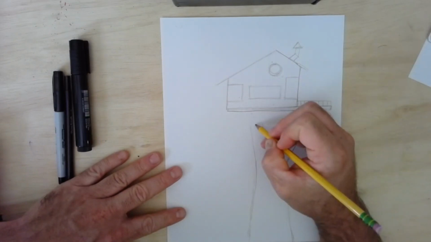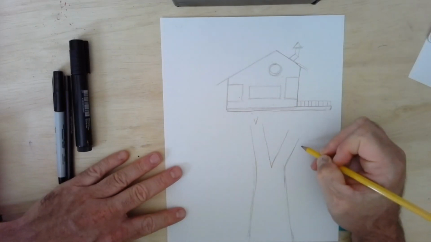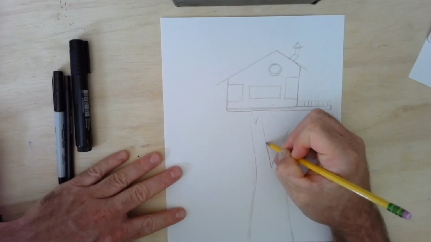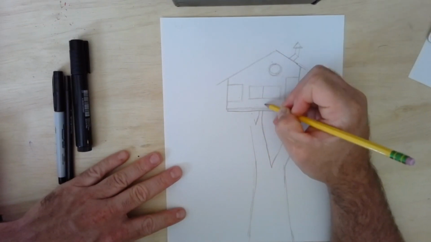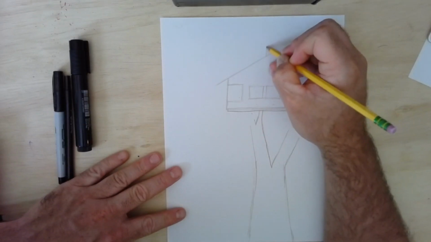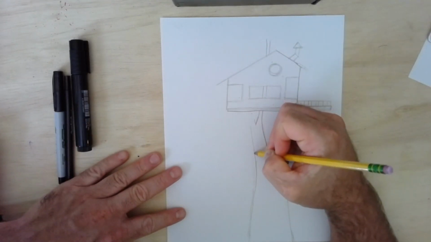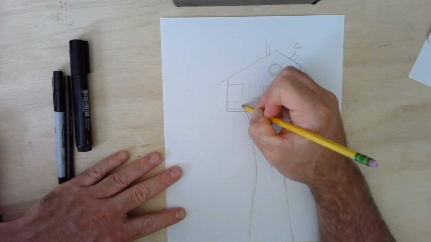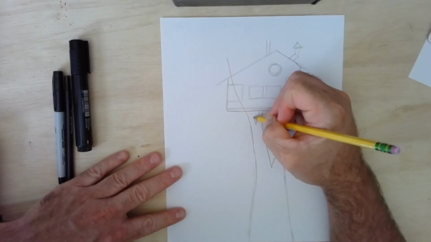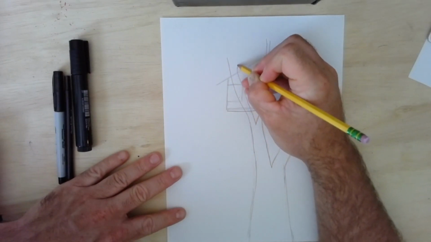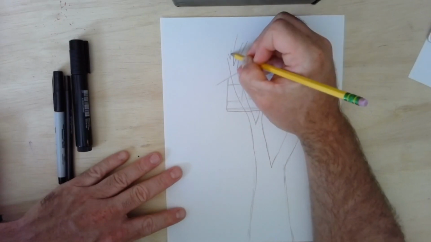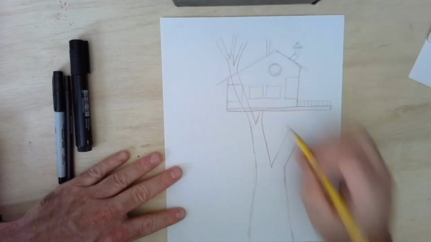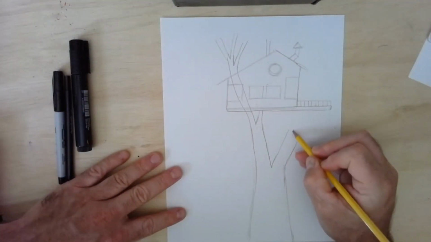And then I'm going to put another V. And I'm going to make that one go through the middle of the house and out the roof. And this one's going to go on the outside of it. And I'll make another letter V. Another letter V. And then over here, we'll make that one split.